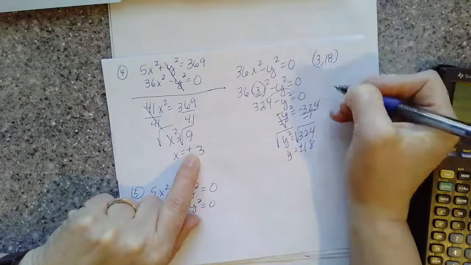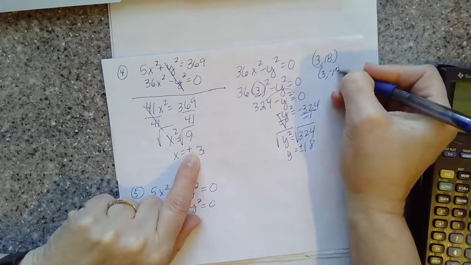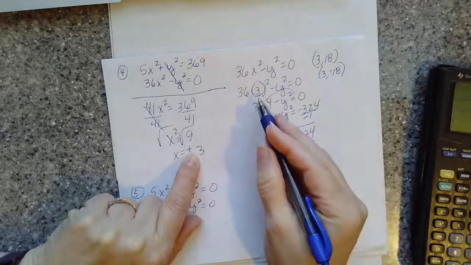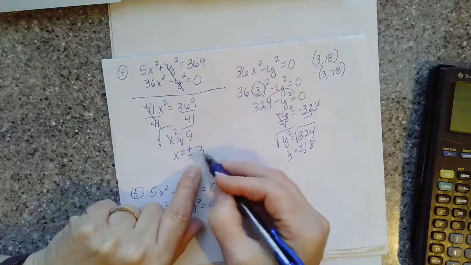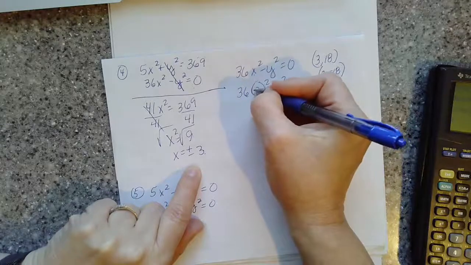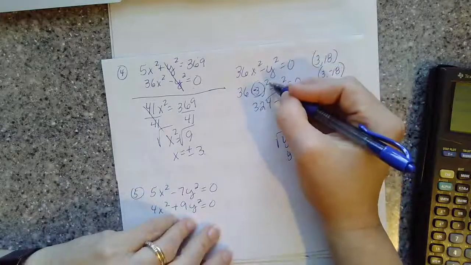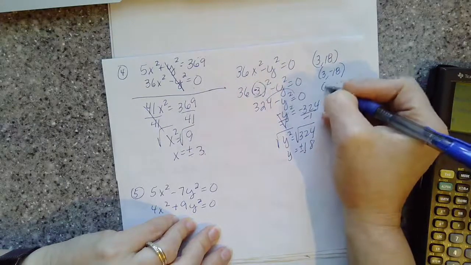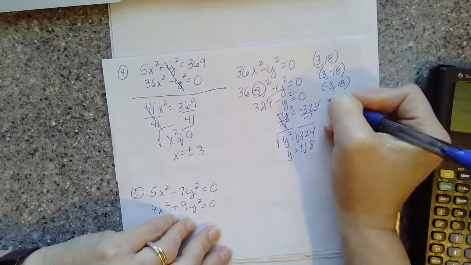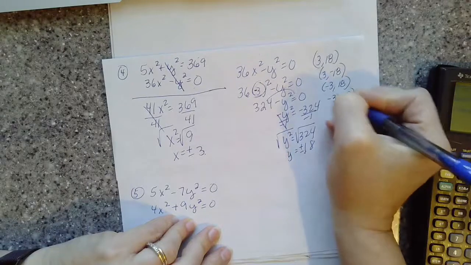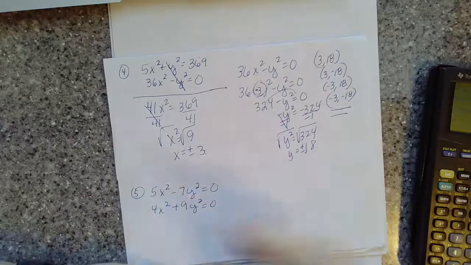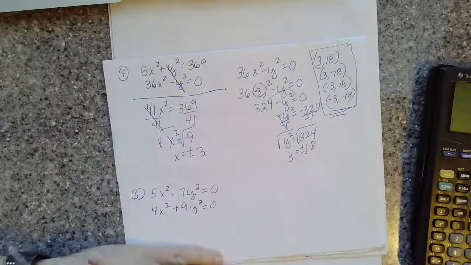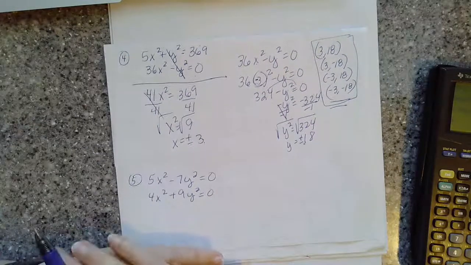Two y values from that one x. Now I plug in the negative 3. So if that would have been a negative 3 when it was squared, I would get the exact same answer. So negative 3 also nets me a positive 18 and a negative 18. So again, we have 4 solutions for that. So those are all valid solutions for both of these equations. And if they were graphed, they intersect in 4 specific points. All right, number 5, and then we'll take a break and do the others on the other video.